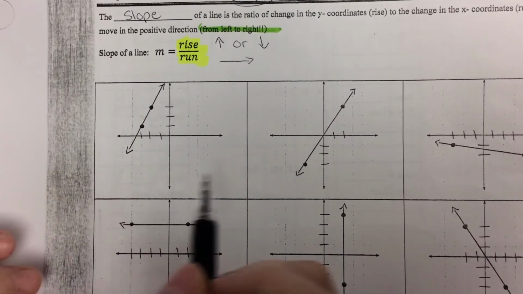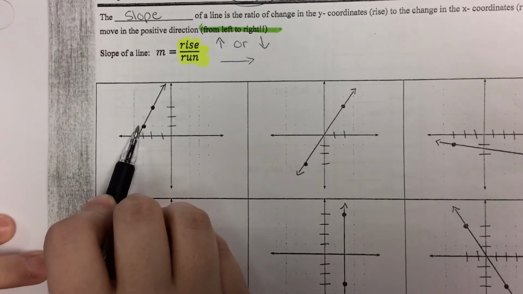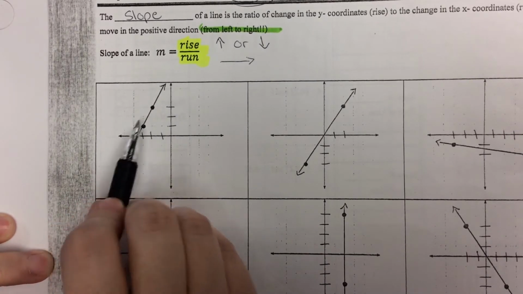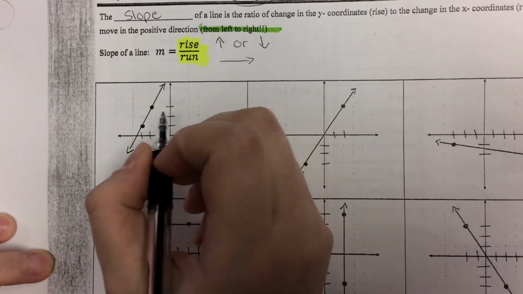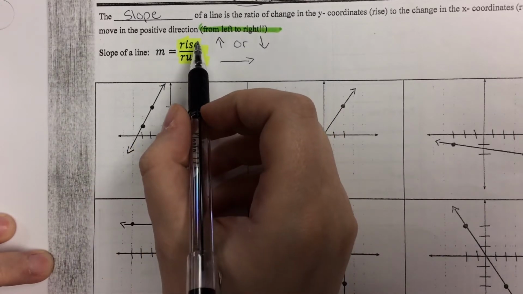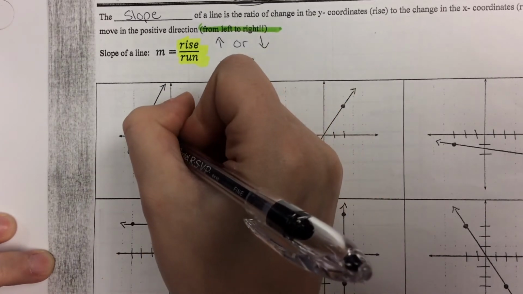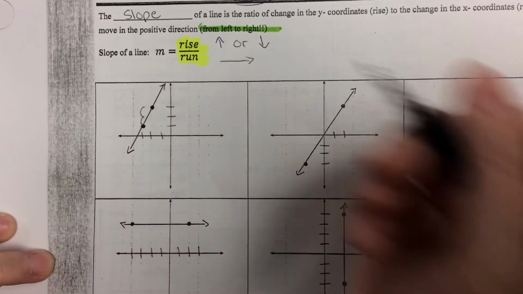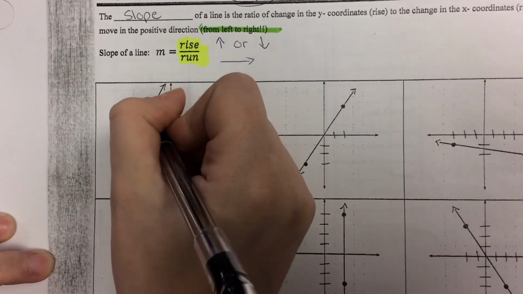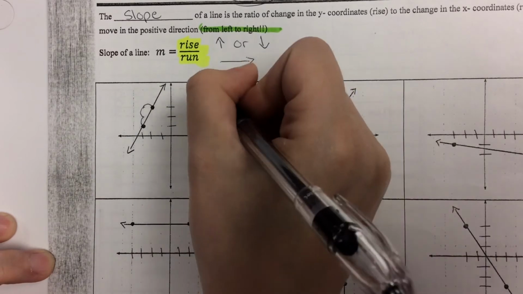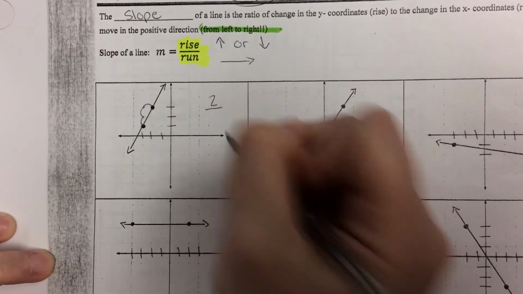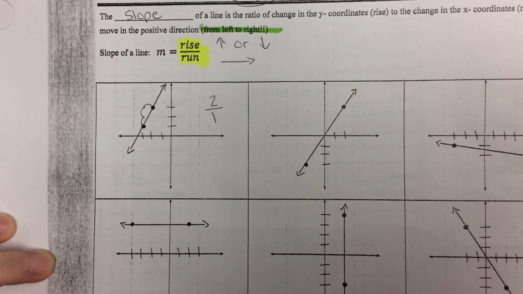So in my first example here, I'm starting at the point that's most to the left and moving to the right. So let's do our rise first. Rise goes on top, so let's count. We go up 1, 2, and we run 1. So we would call this slope 2 over 1, okay?